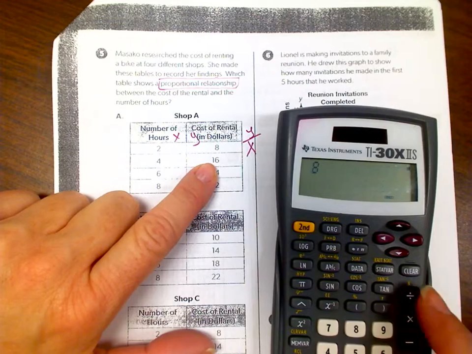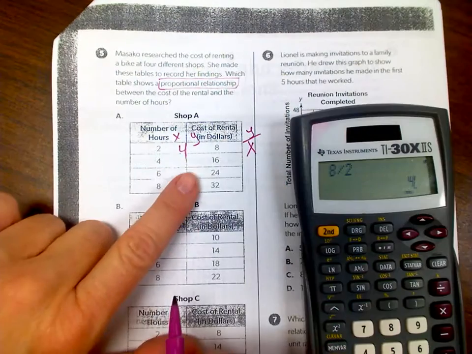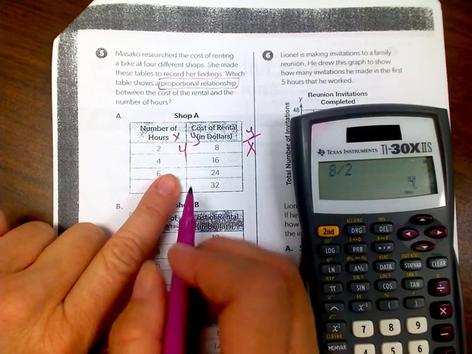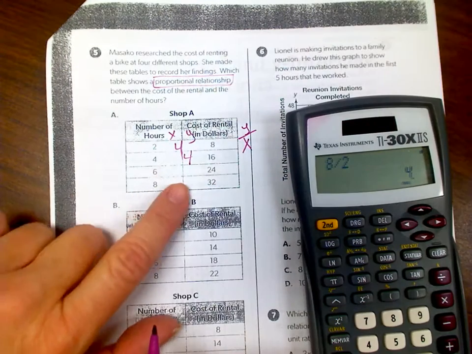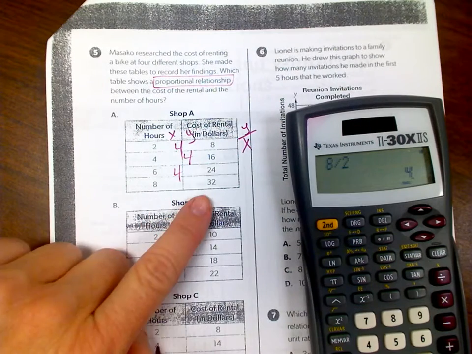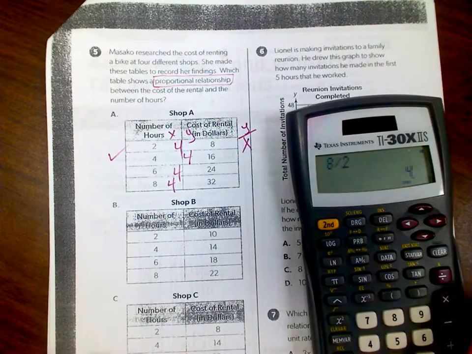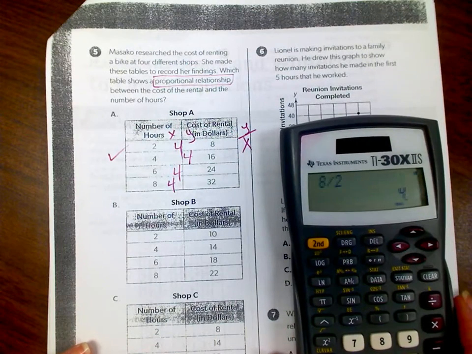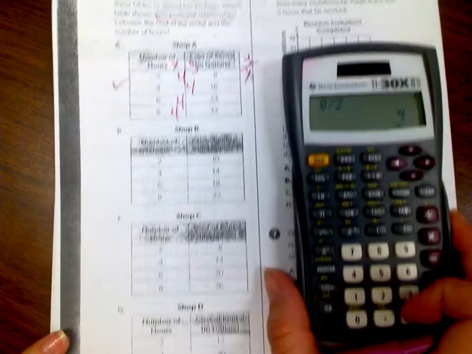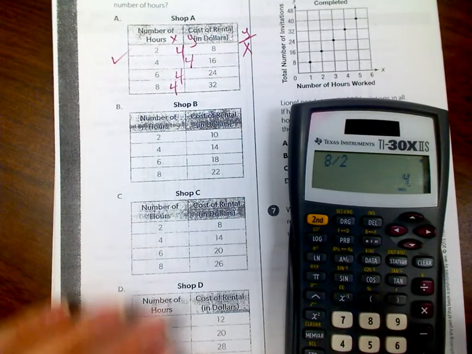Take 8, divide that by 2, and you get 4. 16 divided by 4 is 4. 24 divided by 6 is 4. 32 divided by 8 is 4. So far that seems to be the one that's going to be proportional. But we want to double check and prove it to be right and the rest to be wrong.